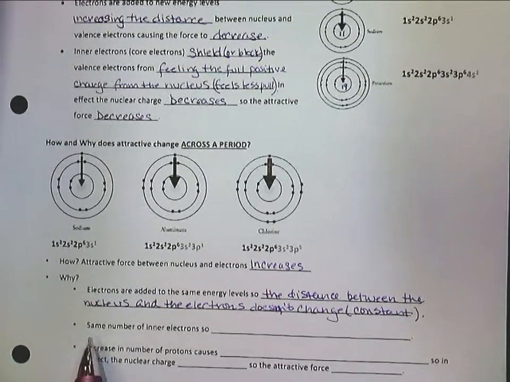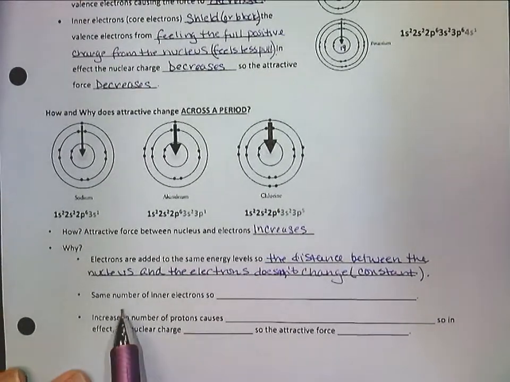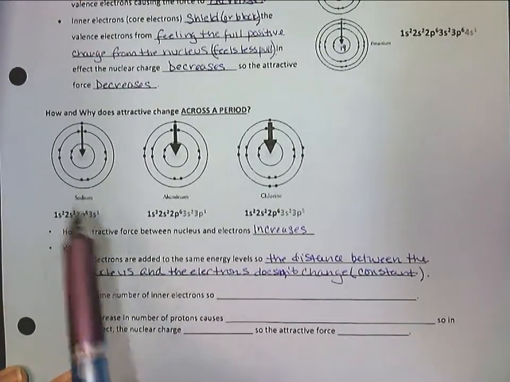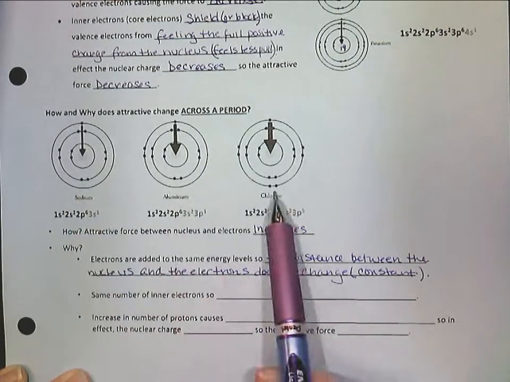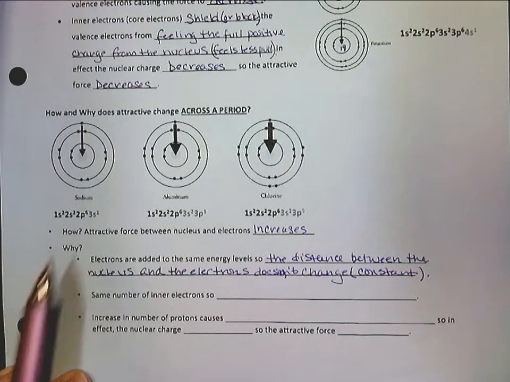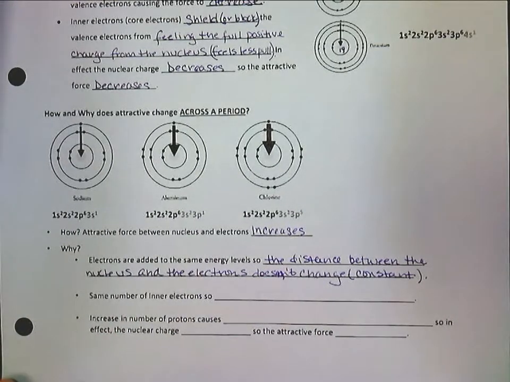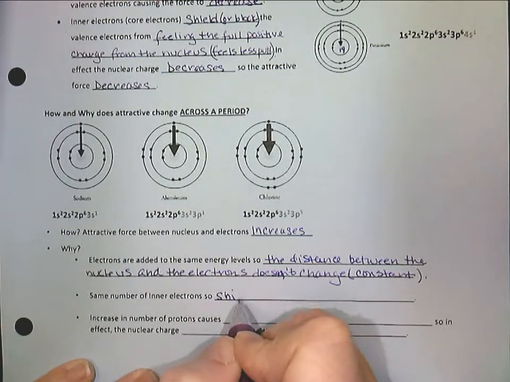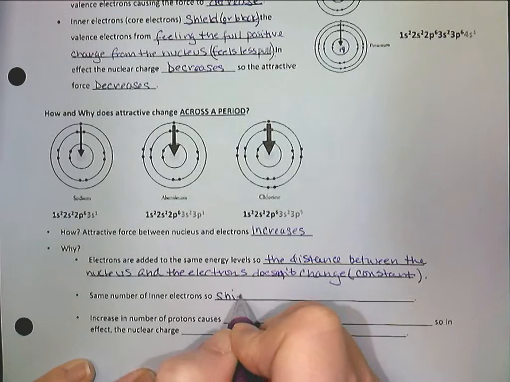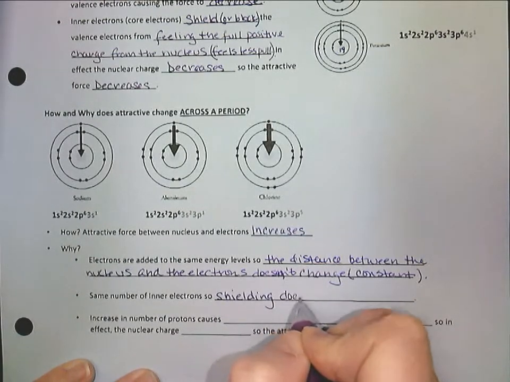No change. So the same number of inner electrons, each of these atoms has the same number of inner electrons. The only electrons that are changing are the ones being added to the outer shell, or the valence electron. So the same number of inner electrons, so shielding does not change, because the inner electrons do the shielding or the blocking. So shielding is constant, or shielding does not change.